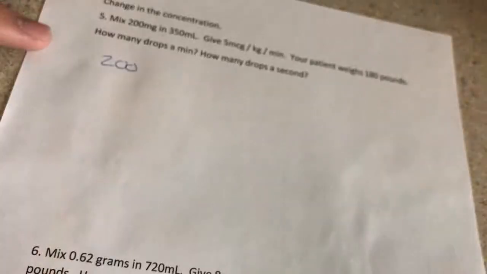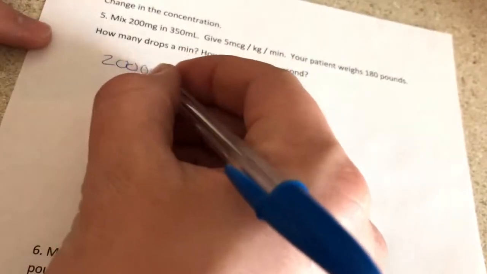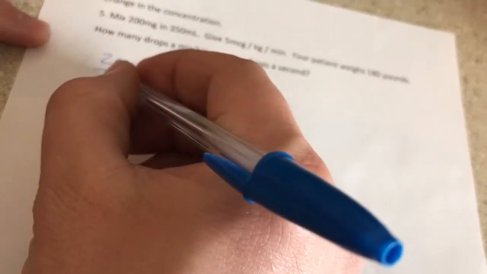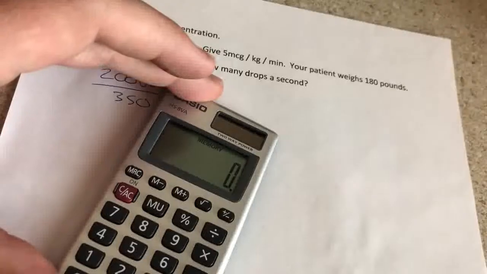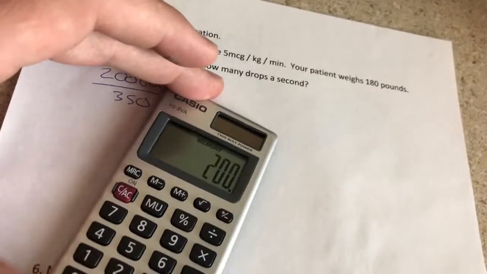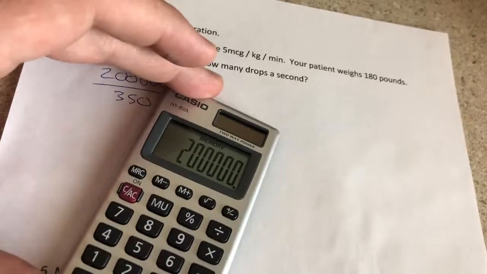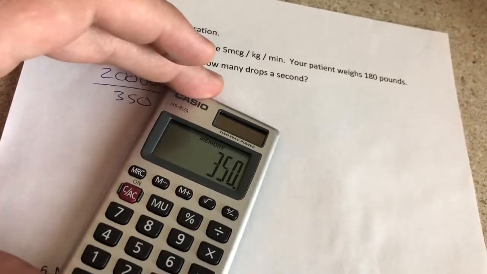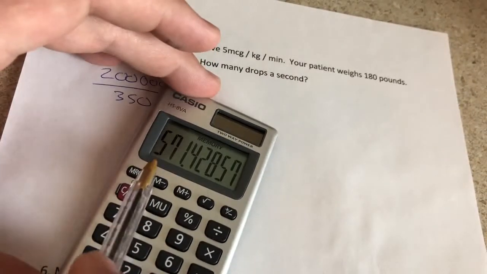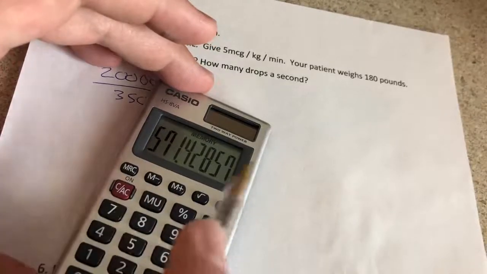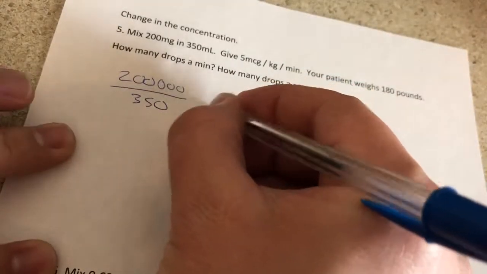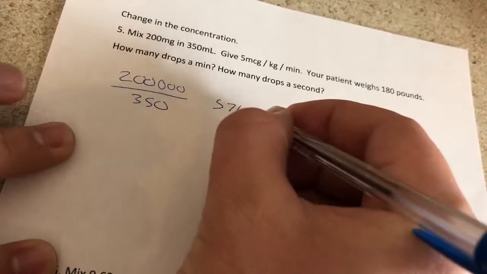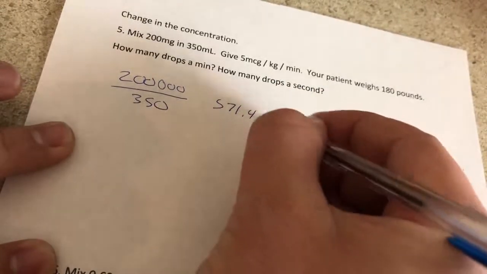So 200 milligrams, add 3 zeros to get it to micrograms, divided by 350. That equals 571.4. So that's our concentration, 571.4 micrograms per ml.